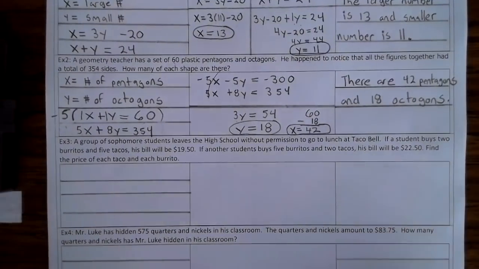All right, example 3. A group of sophomore students leaves the high school without permission to go to lunch at Taco Bell. If a student buys 2 burritos and 5 tacos, his bill will be $19.50. If another student buys 5 burritos and 2 tacos, his bill will be $22.50. Find the price of each taco and each burrito. All right.